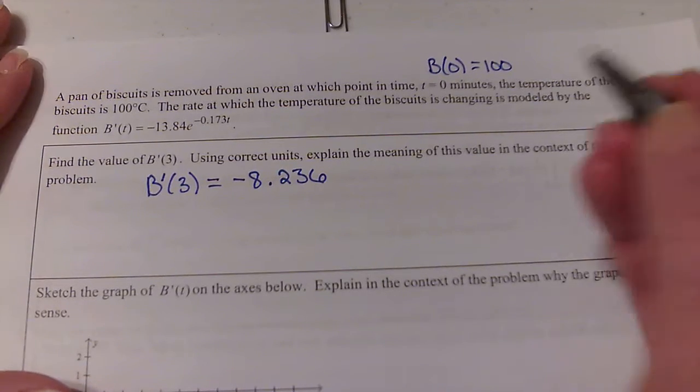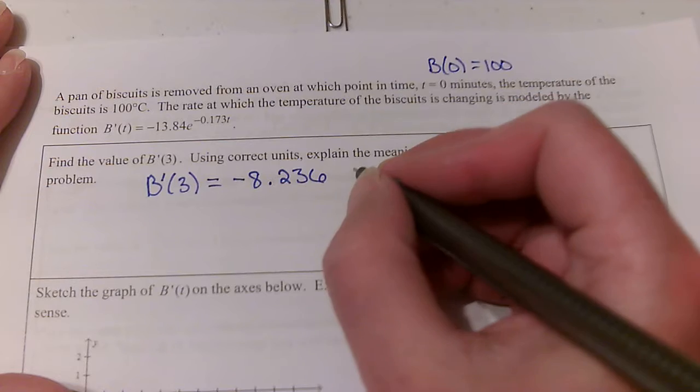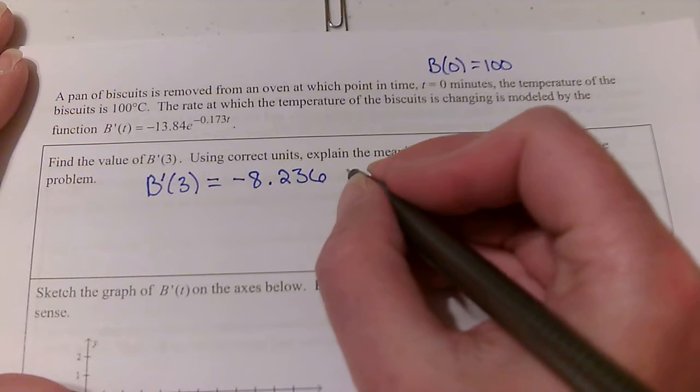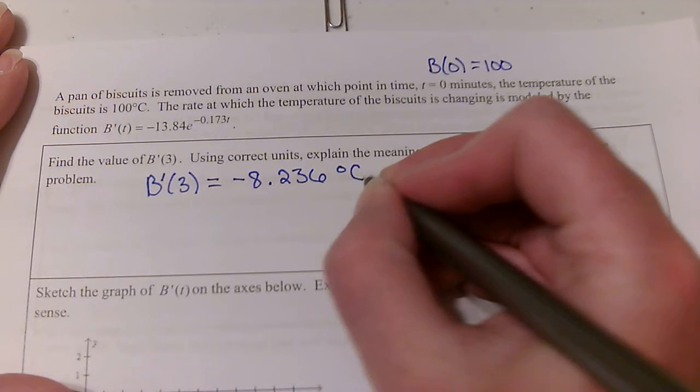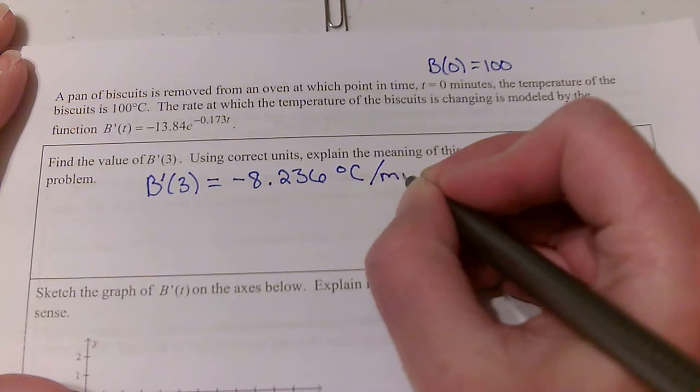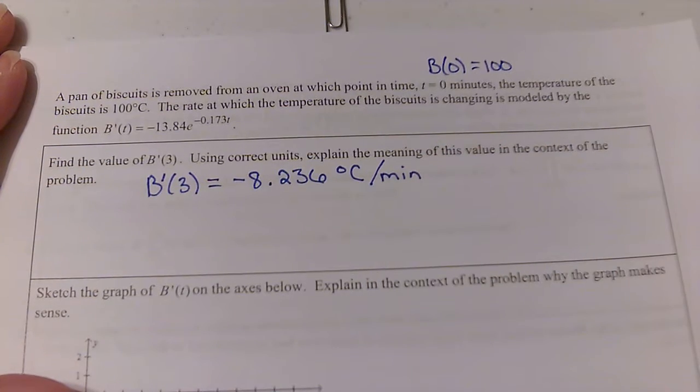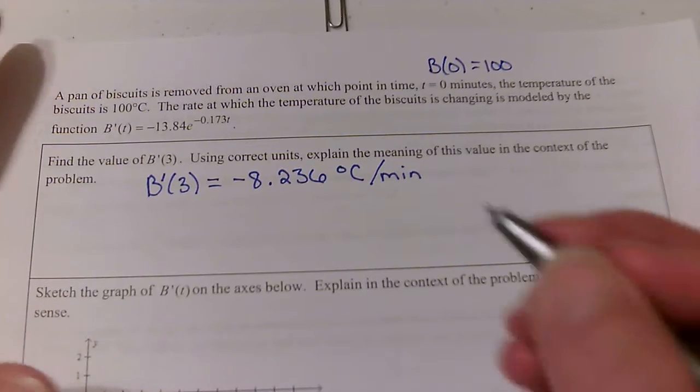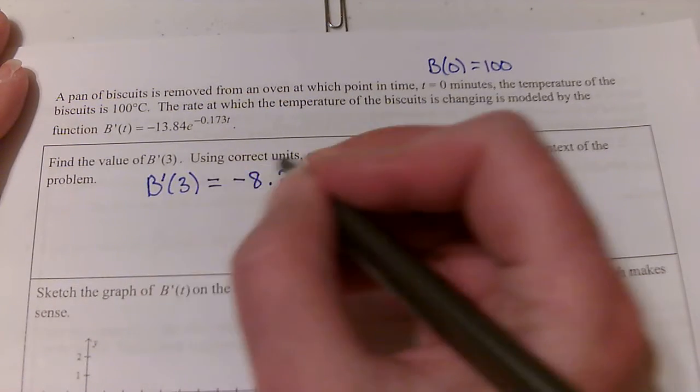Now what would be the units? Well, it's the rate at which the temperature is changing, so it's degrees Celsius per minute. So explain what this means in context. Well, it's negative, so we're decreasing, and it's the change in temperature.